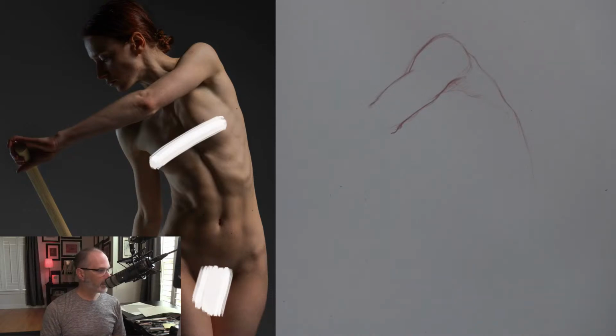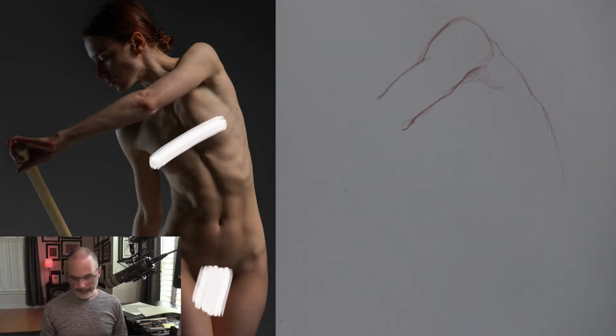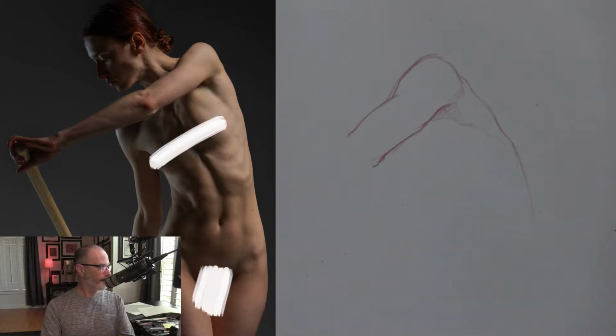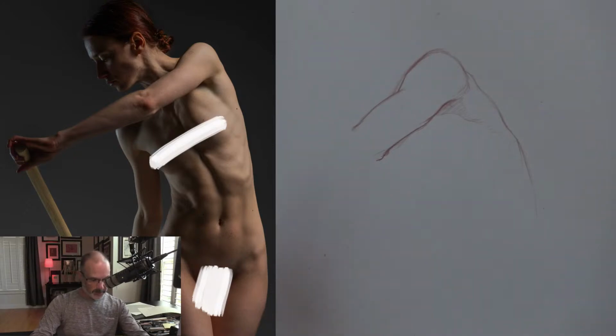I'm deliberately pressing down hard. Now, let me move this. One second.